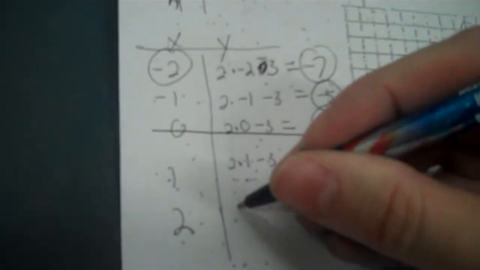Okay, and then last, 2. 2 times 2 minus 3. That is 1. Okay, now remember how this goes.